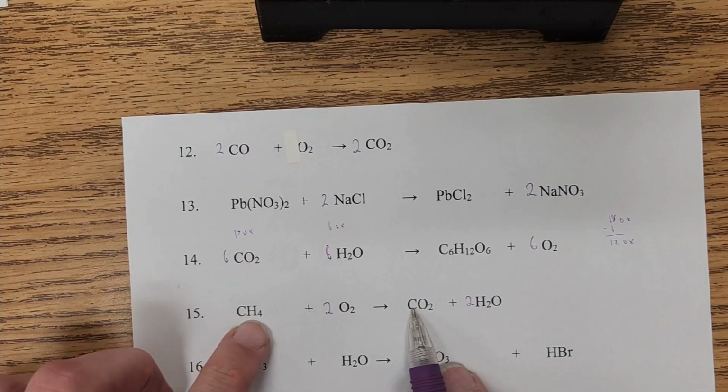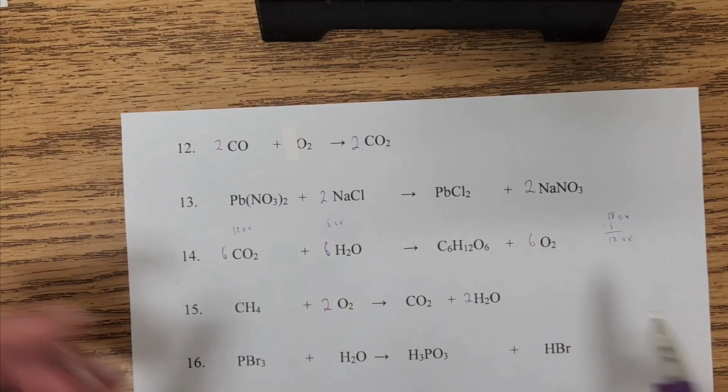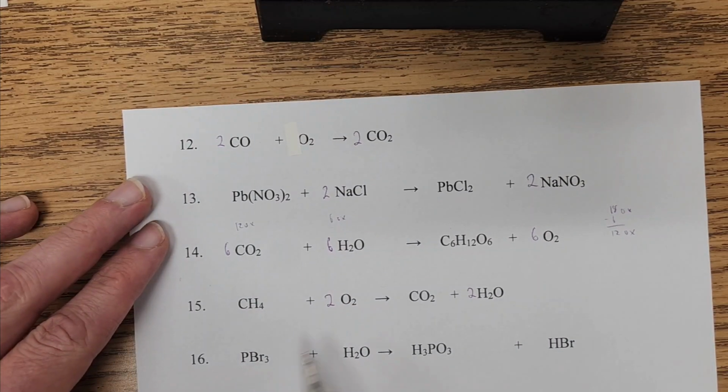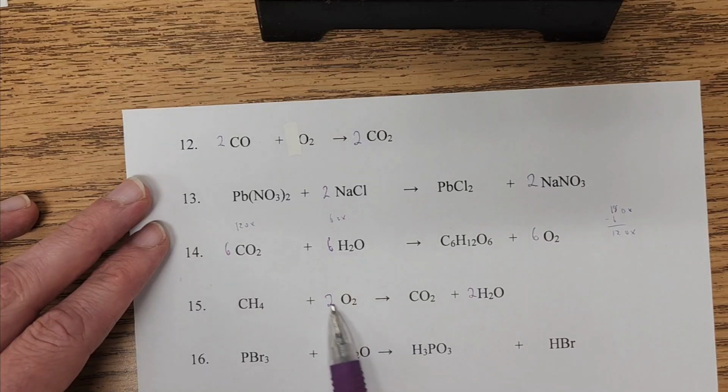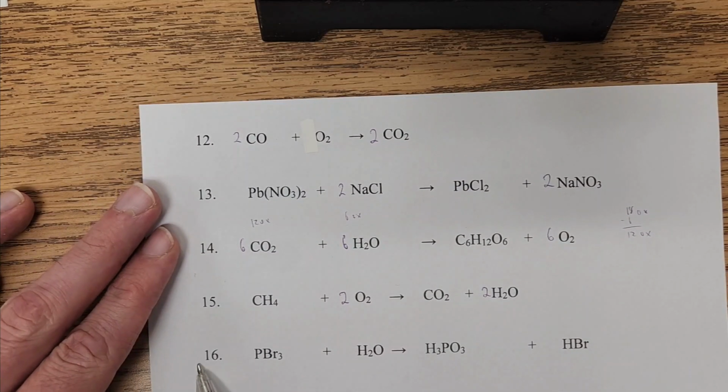1 carbon, 1 carbon, 4 hydrogen, 4 hydrogen, 4 oxygen, and 2 and 4 oxygen. Done. So don't start thinking that every one of these O2s needs a fractional coefficient. It just isn't always necessary. All right, now onward.